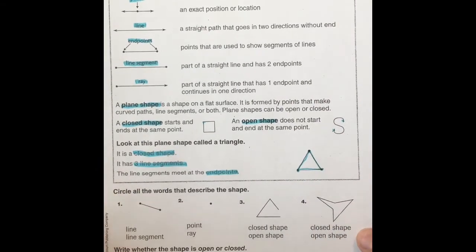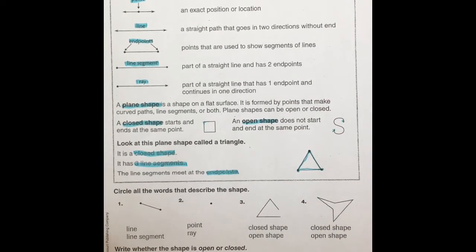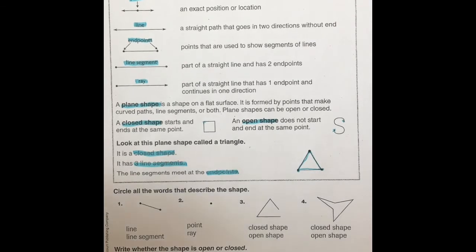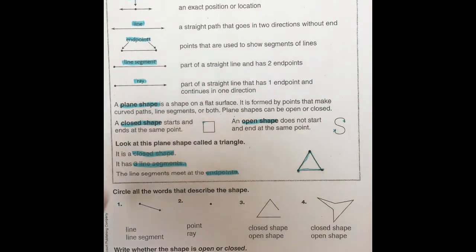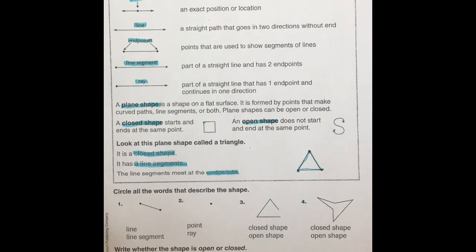Okay, so to practice the vocabulary words, we have 1 through 8 on the front side. So number 1, I see a line, right? But is it a line or a line segment? Going back up here, a line has 2 arrows, right? 1 on each end, where a line segment has 2 endpoints. So looking at number 1, do you see arrows or do you see endpoints? I'm seeing endpoints, so that makes number 1 a line segment.